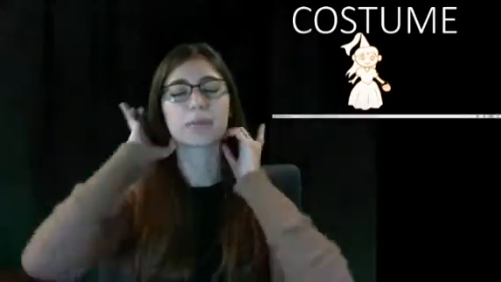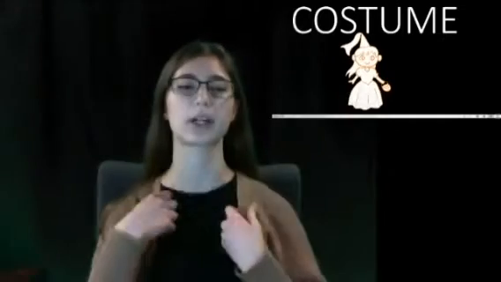Good. Costume. You're going to take 2 5 hand shapes, and you're going to put your thumbs on your chest and move them down, kind of brush them down twice. Also the sign for close. Costume.